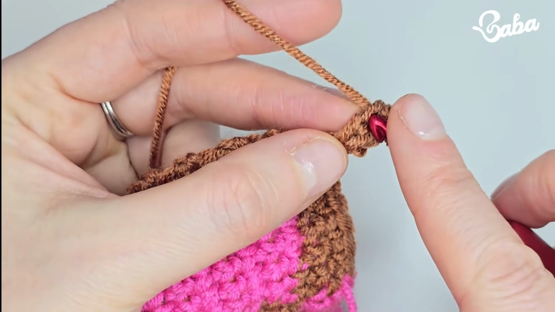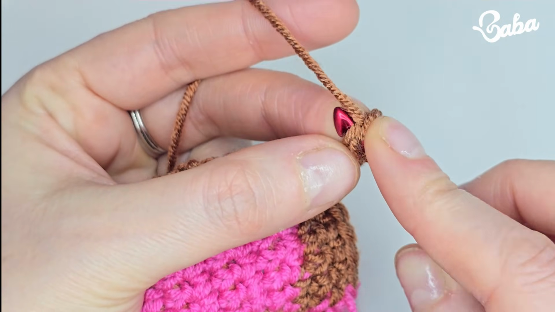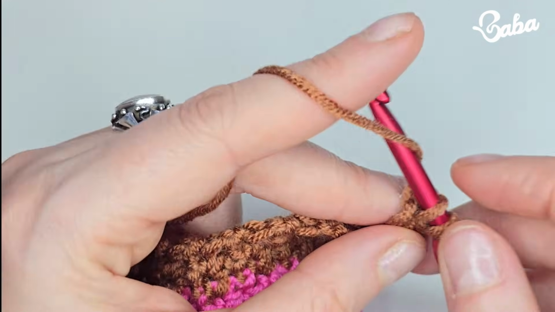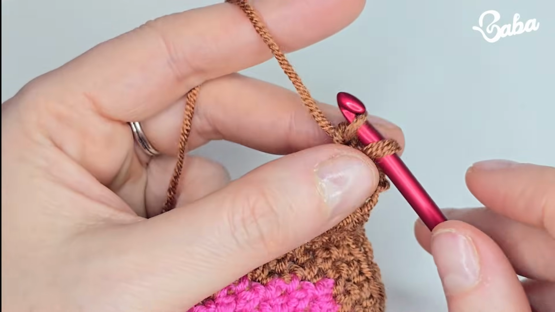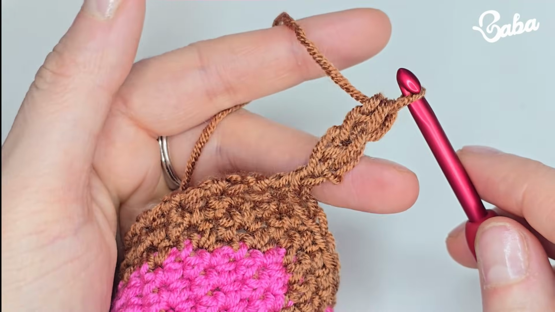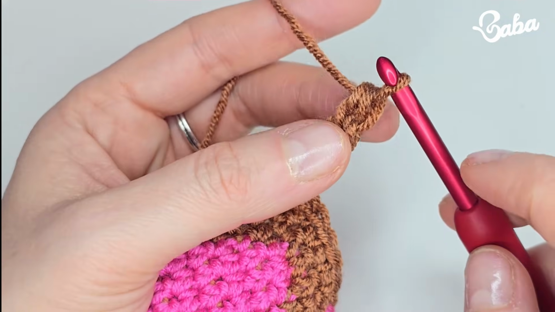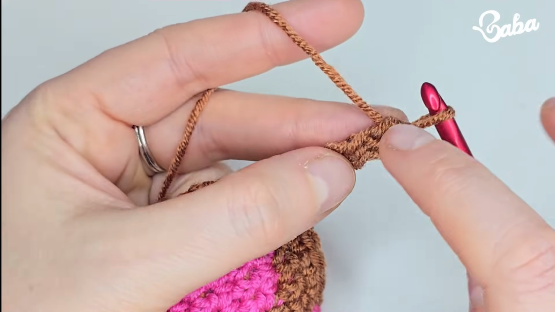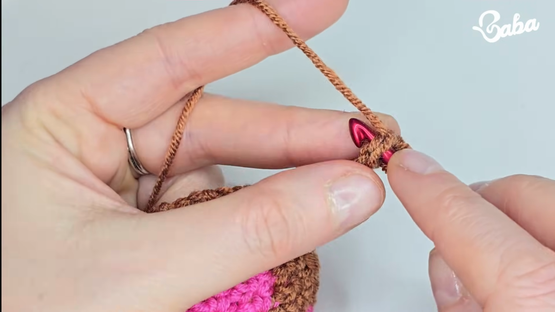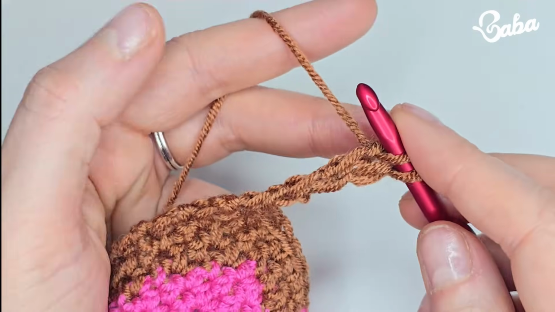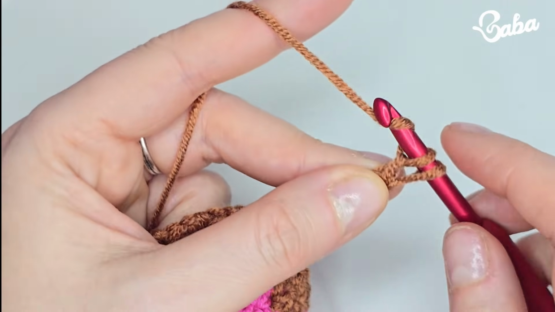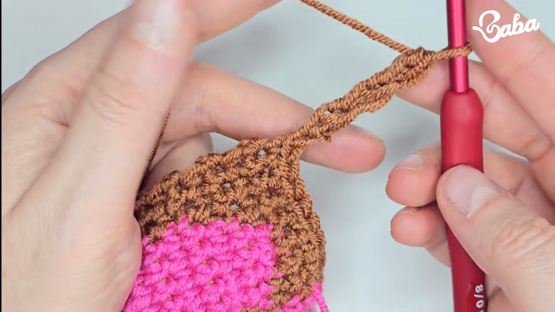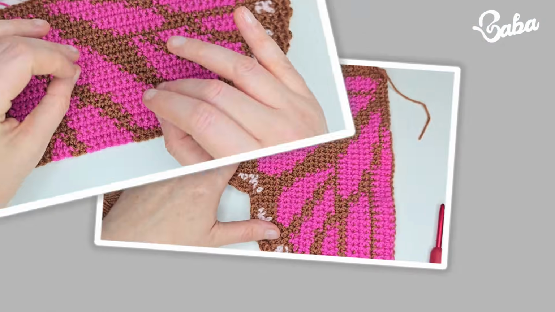For the next one, we're going to go ahead and grab this and the one behind. So again, you're going to yarn over, pull up a loop, yarn over, pull through 1, yarn over, pull through 2, and that's our single stitch, and so on. So just grab this loop and the one behind it, yarn over, pull up a loop, yarn over, pull through 1, yarn over, pull through 2, and you keep doing this for as many stitches as you need. That is pretty much it for this part of the tutorial.